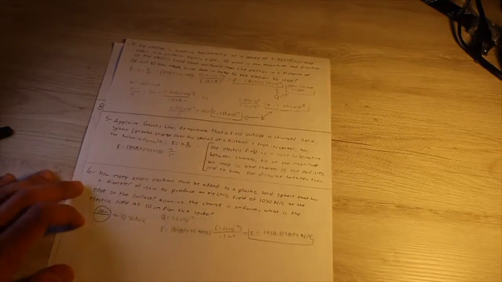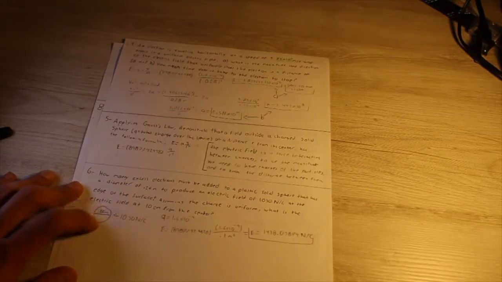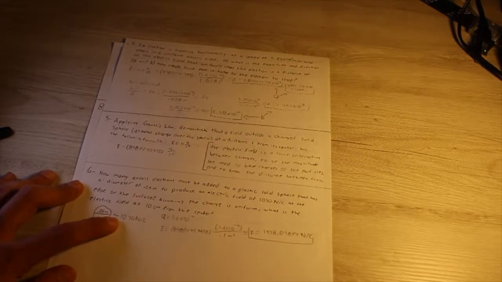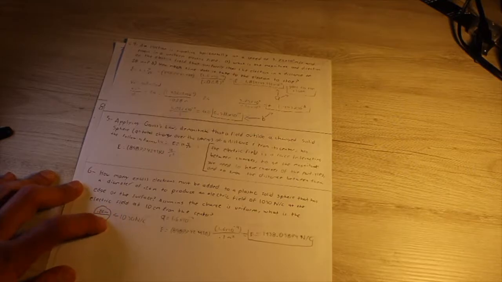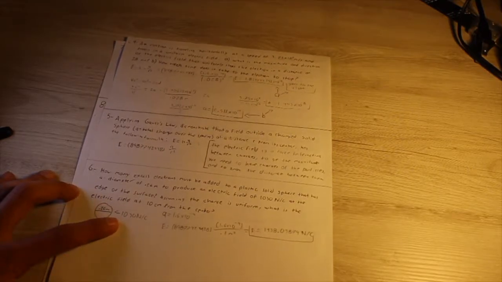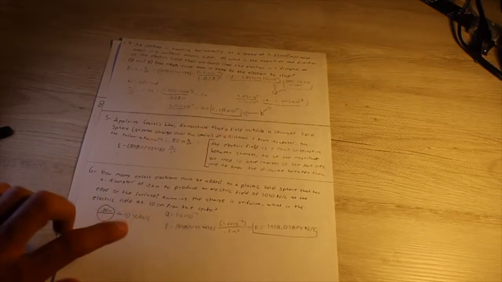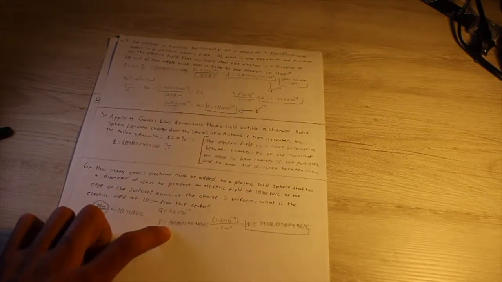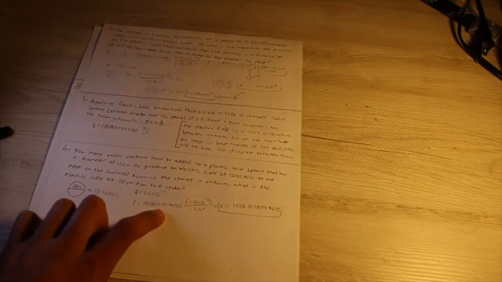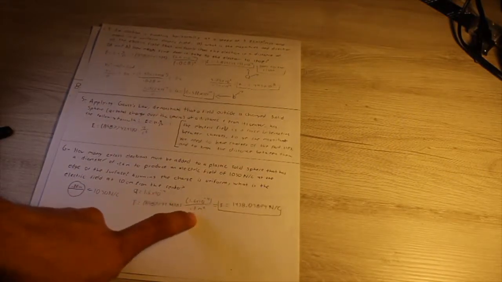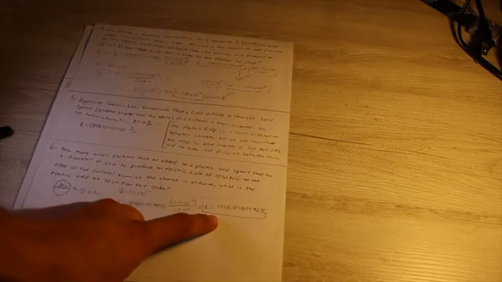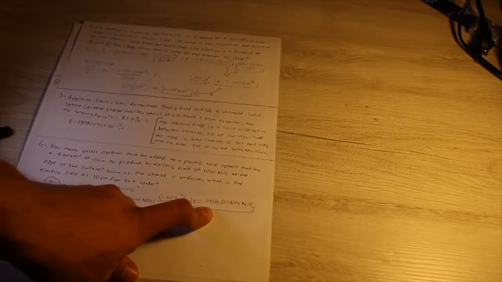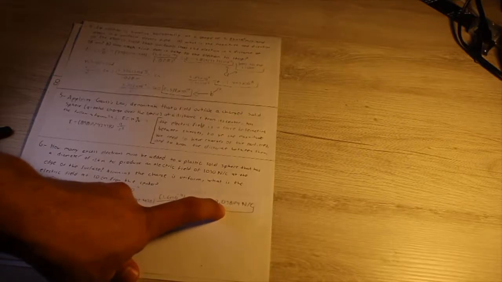For the sixth one, they say that there's a sphere that has a diameter of 0.26 meters and an exterior charge of 1030 newtons per coulomb. We get the charge, that is 1.6 times 10^-9. We just substitute in the formula the constant, the charge, and the distance that is already here, and it gave me 1438.03879 newtons per coulomb.